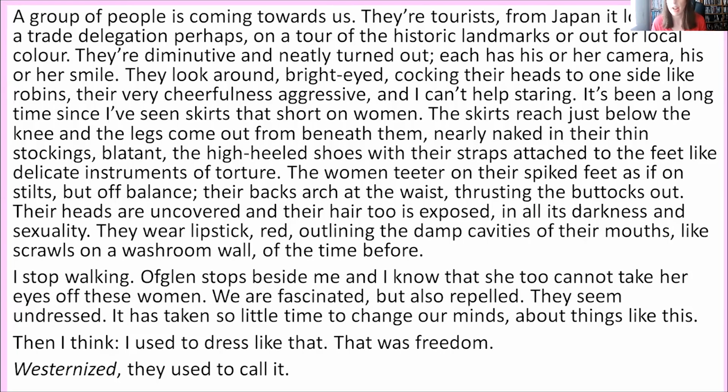So here is the extract that we're going to be looking at. A group of people is coming towards us. They're tourists from Japan, it looks like, a trade delegation perhaps, on a tour of the historical landmarks or out for local colour. They're diminutive and neatly turned out. Each has his or her smile. They look around bright-eyed, cocking their heads to one side like robins. They're very cheerful, aggressive, and I can't help staring.